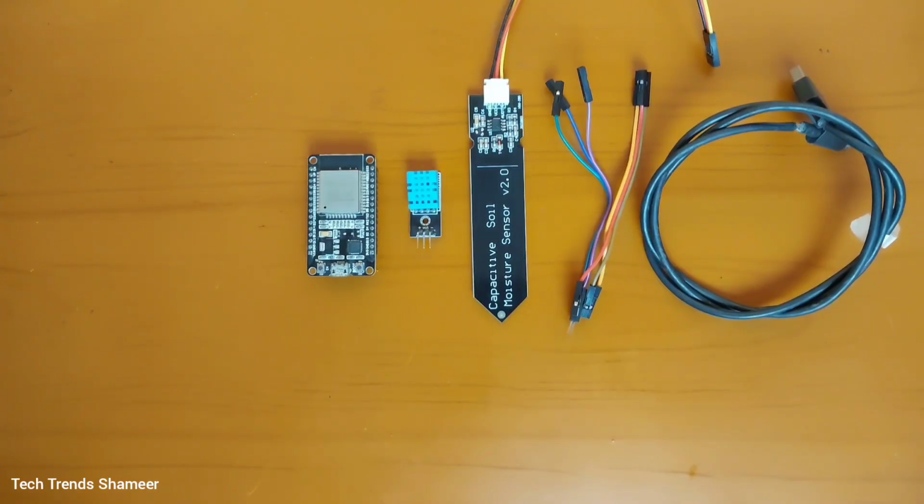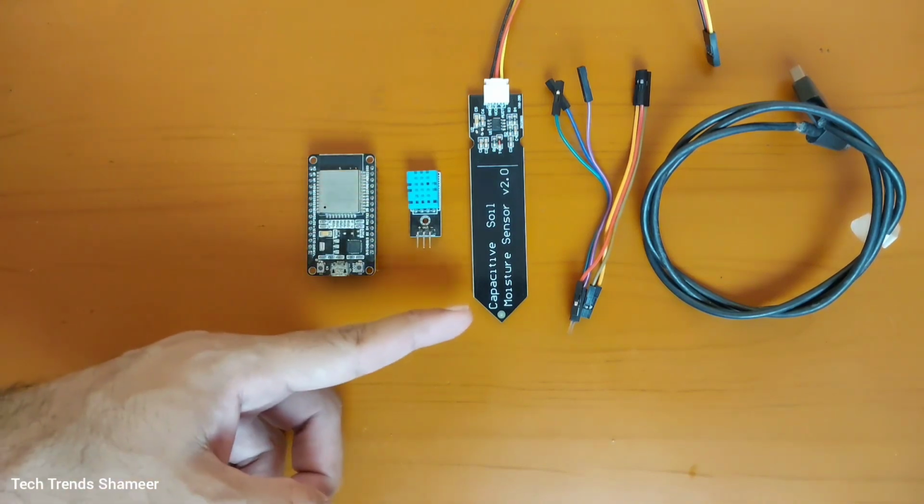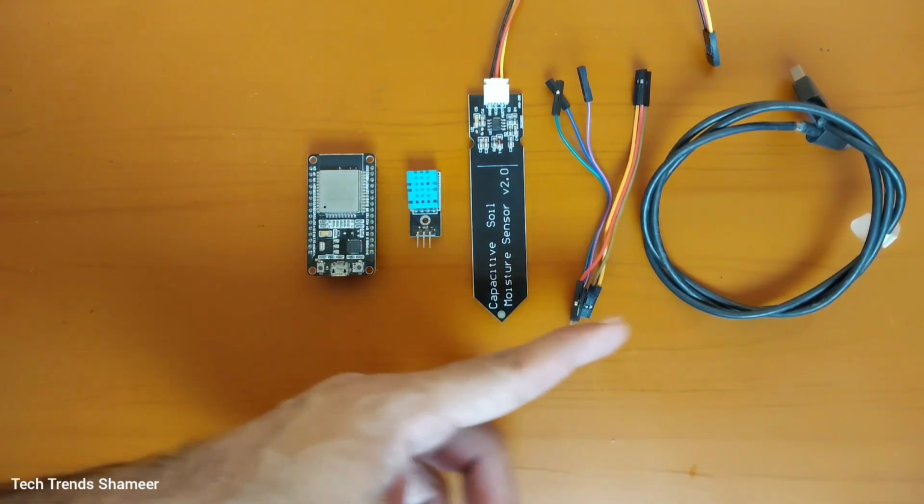The components required for this experiment are an ESP32 board, DHT11 sensor, capacitive soil moisture sensor, connecting wires and connecting cable.